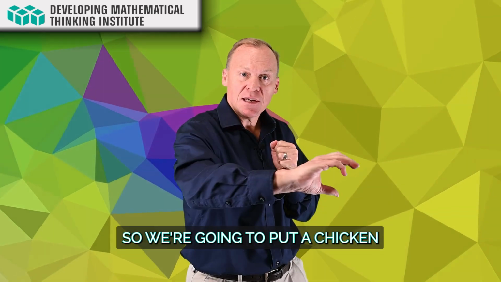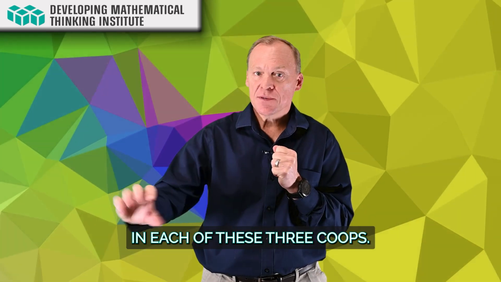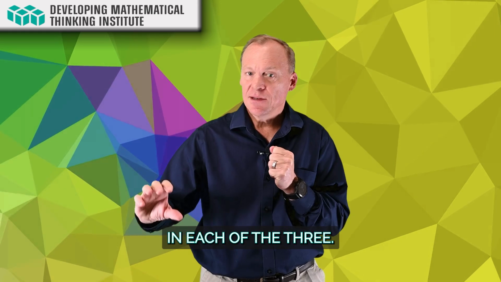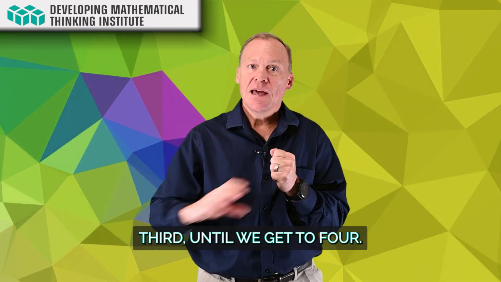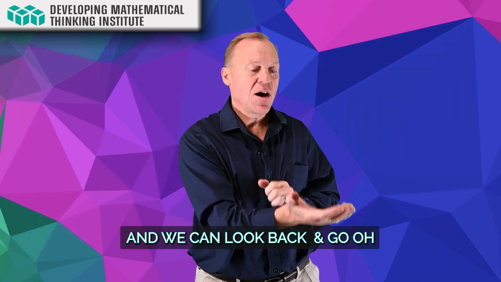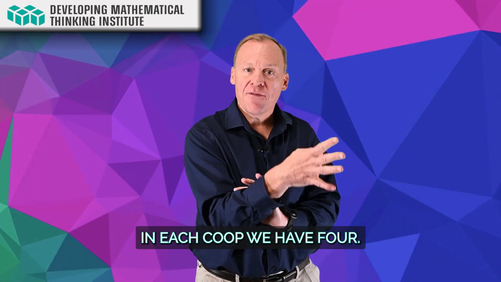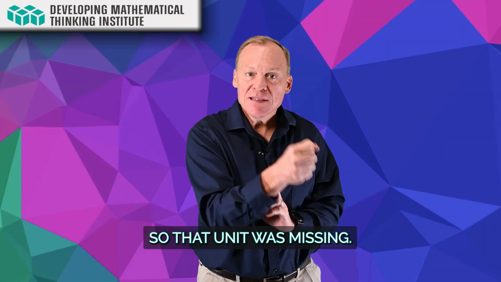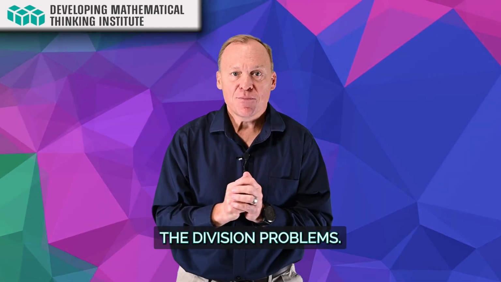So we're going to put a chicken in each of these 3 coops. Then we're going to put a second chicken in each of the 3, third, until we get to 4, and then we've distributed all 12 chickens, and then we can look back and go, oh, in each coop we have 4. So that unit was missing this time, and it just changes how we're thinking about the division problems.